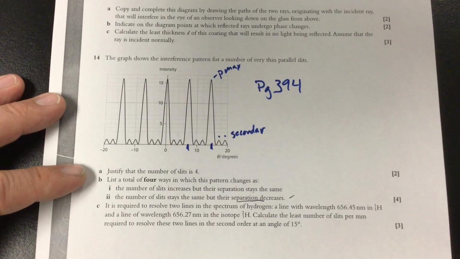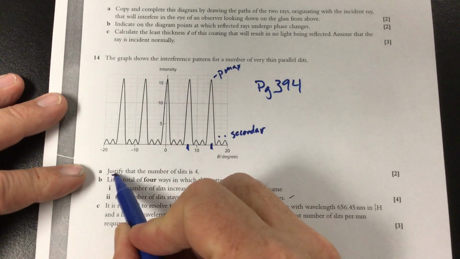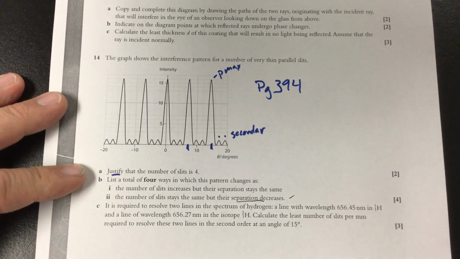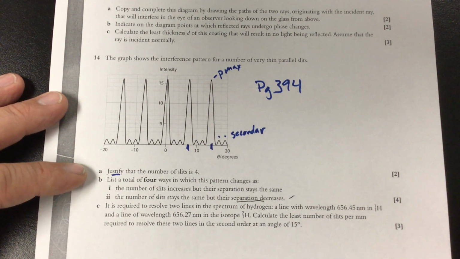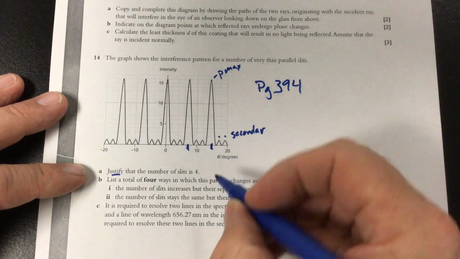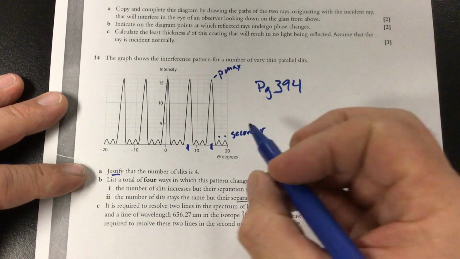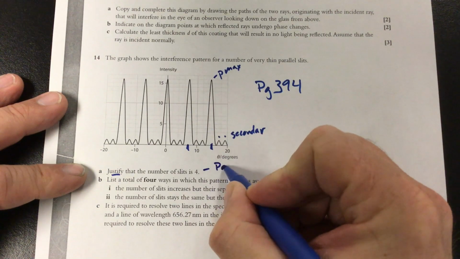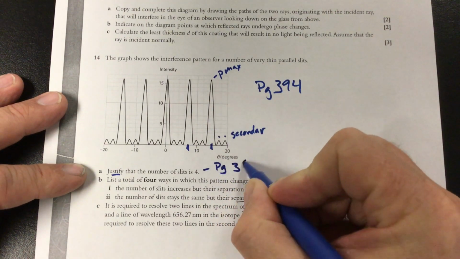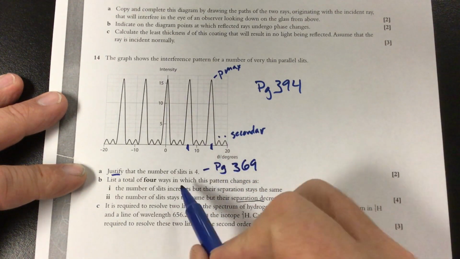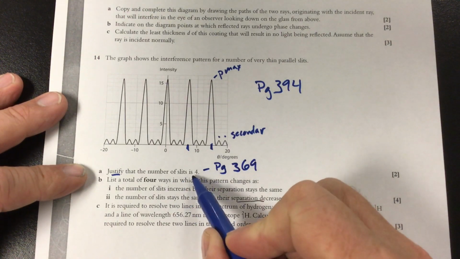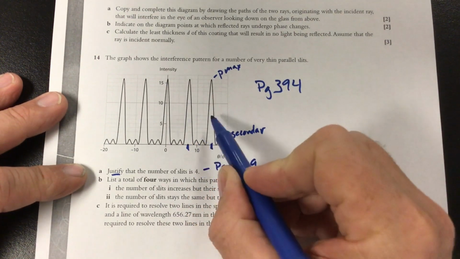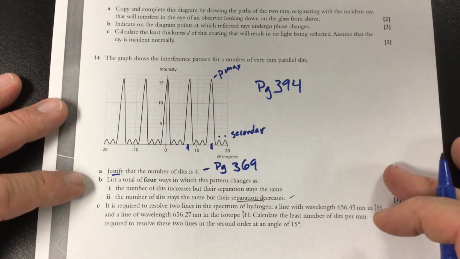The first part of this question says, justify that the number of slits is 4. So it tells you how many slits there are, and you need to justify it. You can't take a guess at this, so you have to explain using either a formula or a description. For this, you could look back onto page 369, and that will explain the relationship between the number of slits and the primary and secondary maximum.